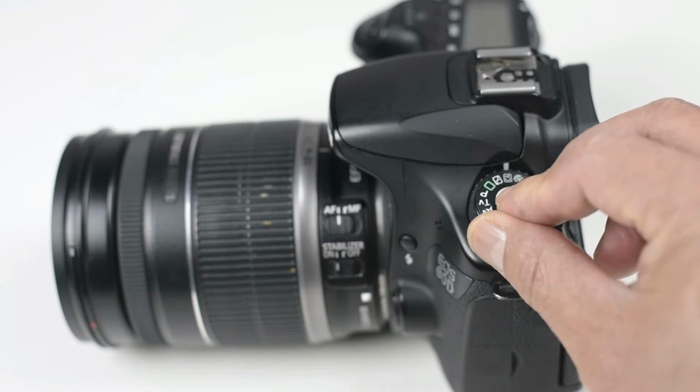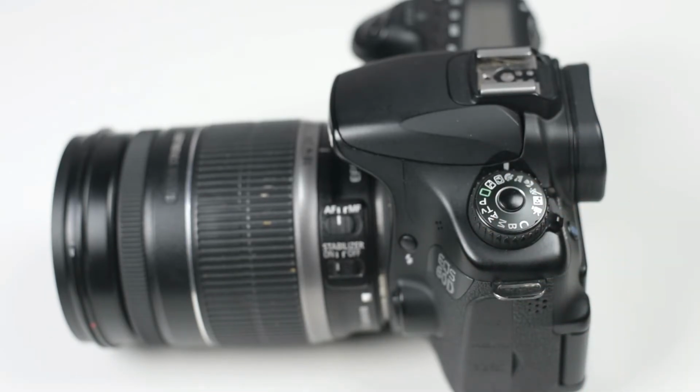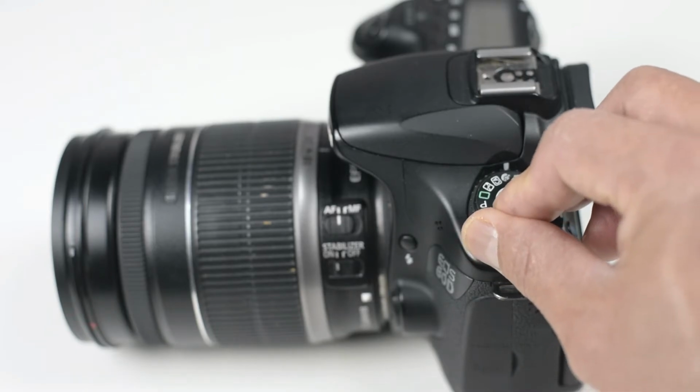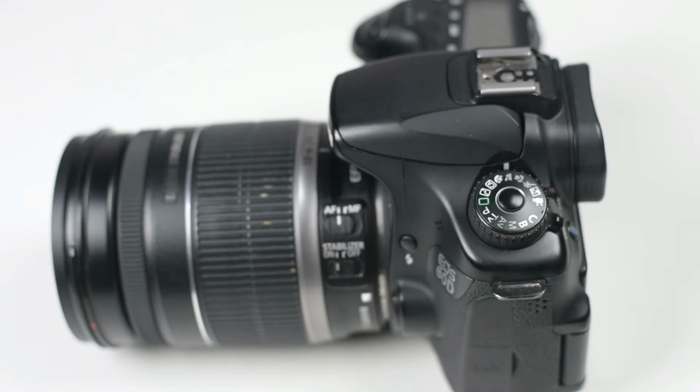The icon of a figure is for portrait mode. When you shoot in this mode, it blurs the background, making human subjects stand out. This mode also makes skin tone and hair look softer than in full auto mode. This icon with mountains and cloud is landscape mode. This mode is for shooting wide scenery or having everything in focus from near to far. In this mode, greens and blues also become more vivid and sharper than in full auto mode.